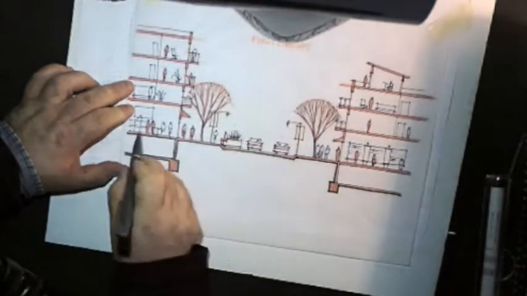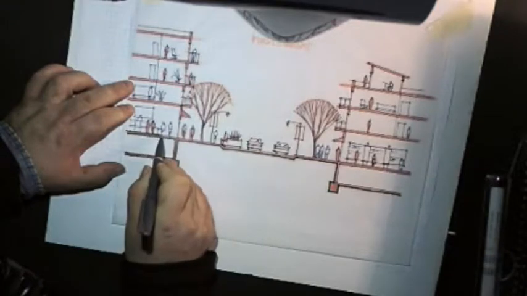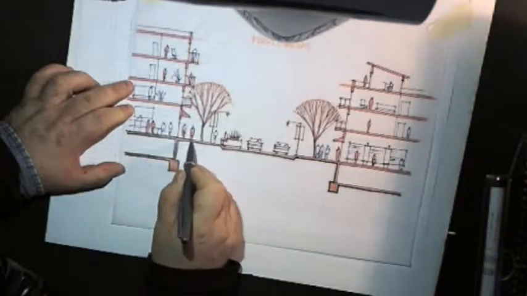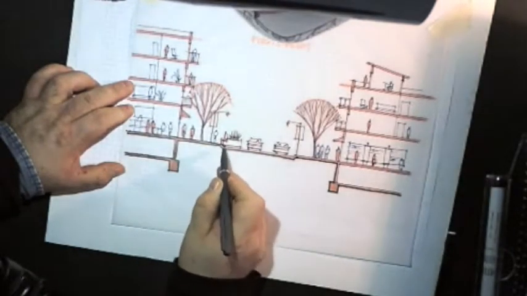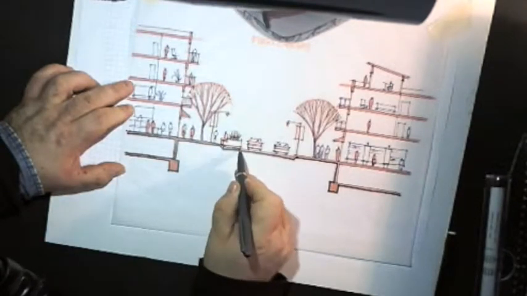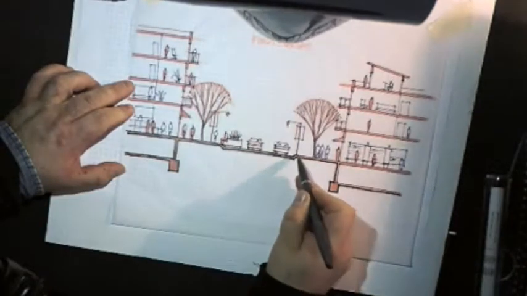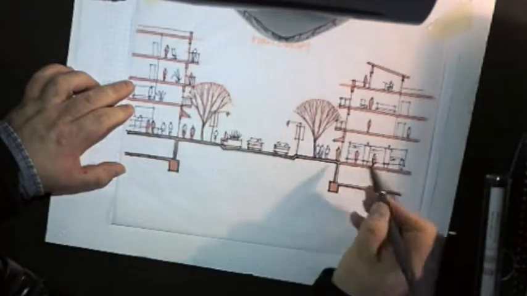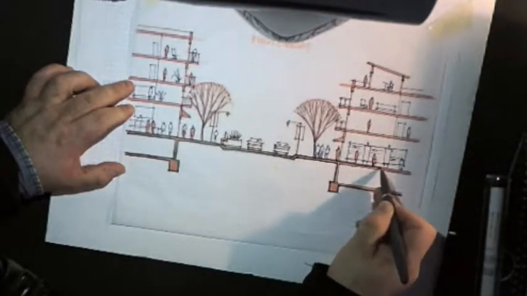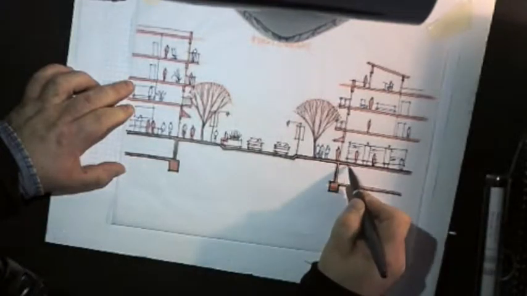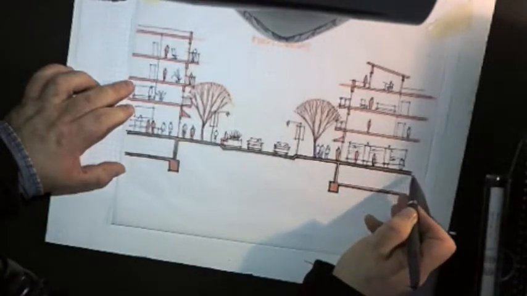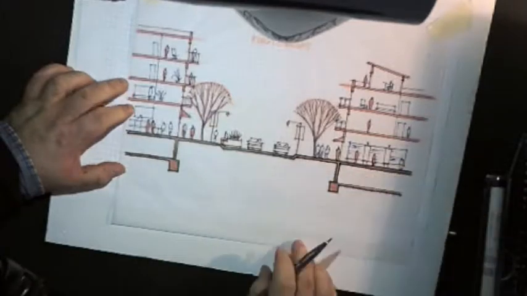I'm just going to carefully lay that in over the fine line pen, cover up all my mistakes, which I like to do. Just carefully lay in a thick section cut line to create that level of hierarchy, to tell our viewer that we're cutting through these solid walls and floors.